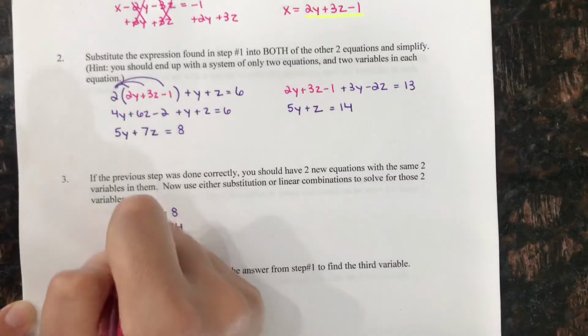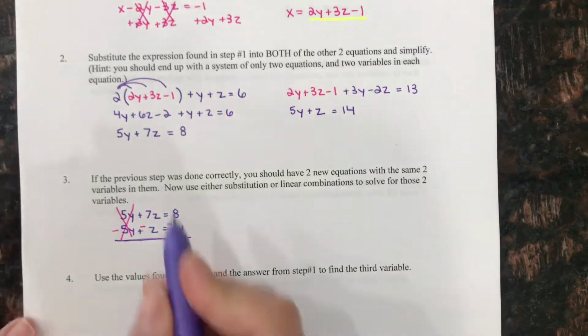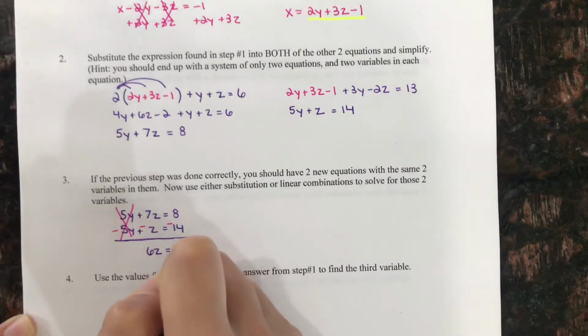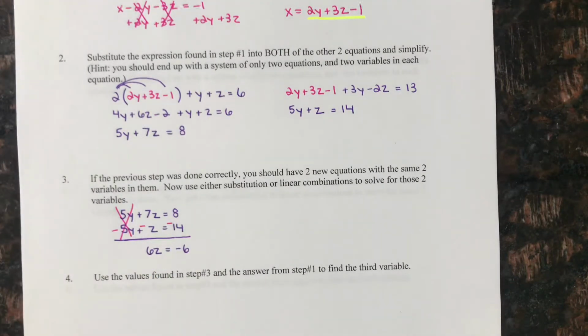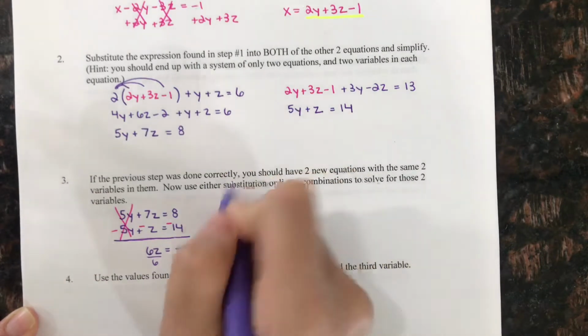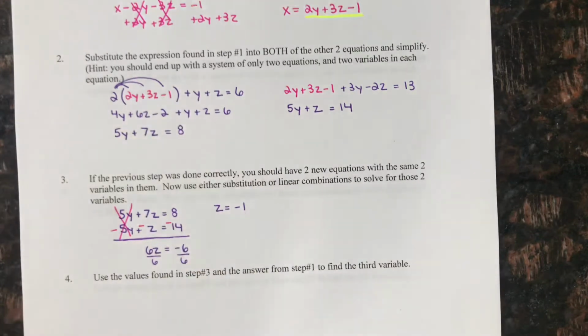So that eliminates the 5y's because they cancel out, leaving us with 6z equals -6, because that's 8 minus 14. Divide by 6, z is equal to -1.